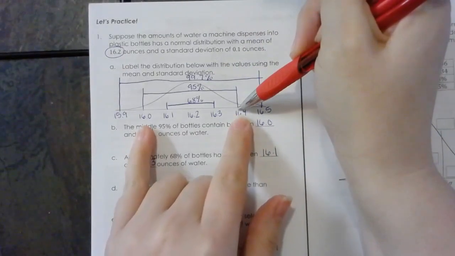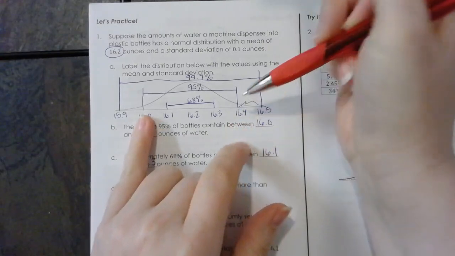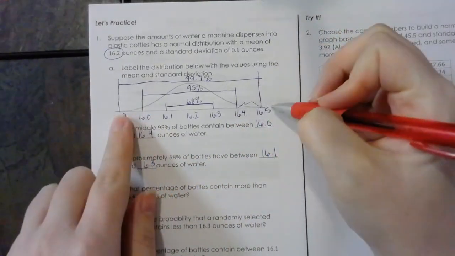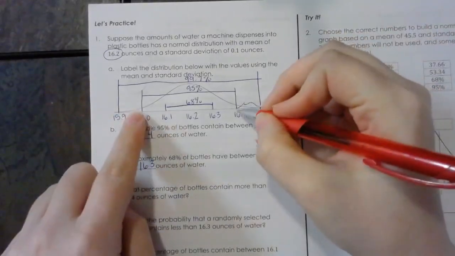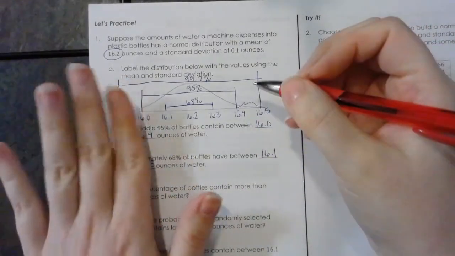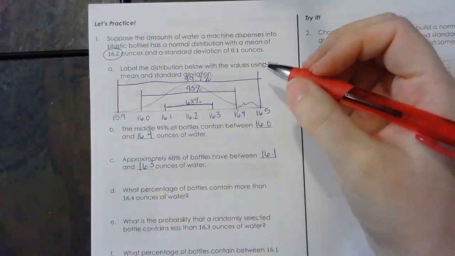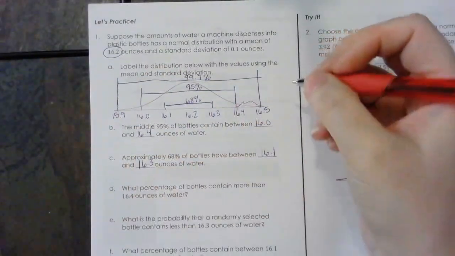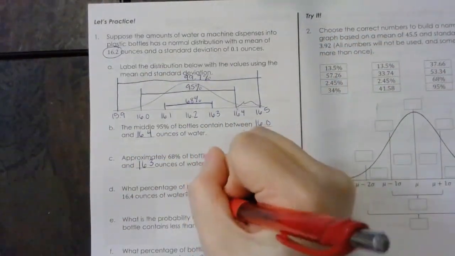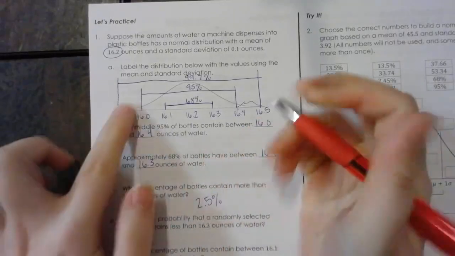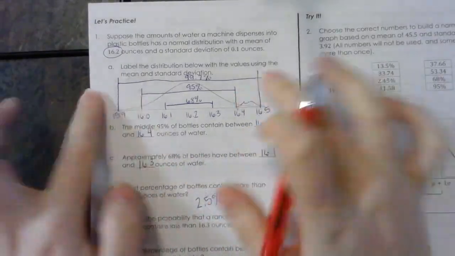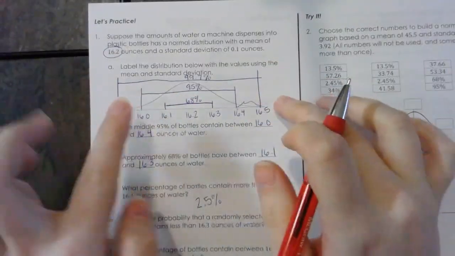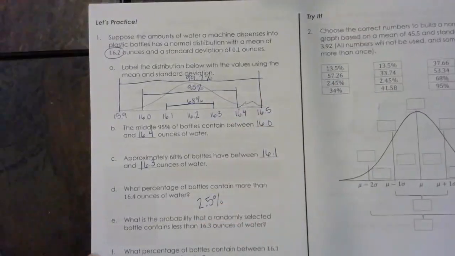So that means the other 5% are either less than 16 or greater than 16.4. Because it's balanced, that 5% is split: 2.5% is less than 16 and 2.5% is greater than 16.4. So the 2.5% here and the 2.5% here add up to give me that 5% that makes up the rest after the 95%.